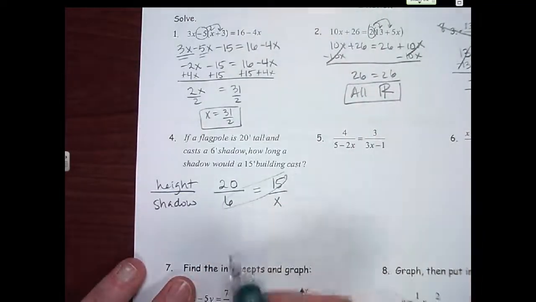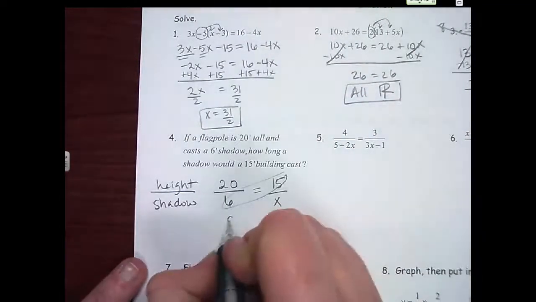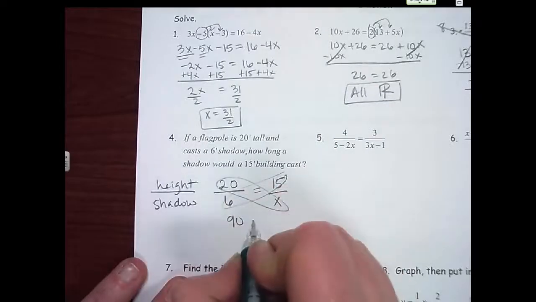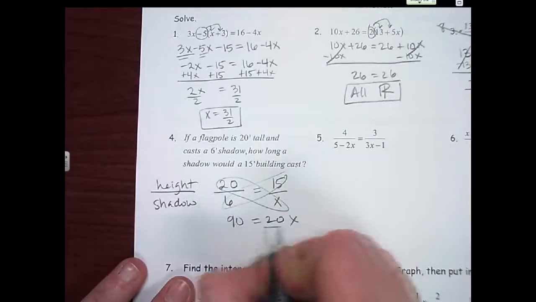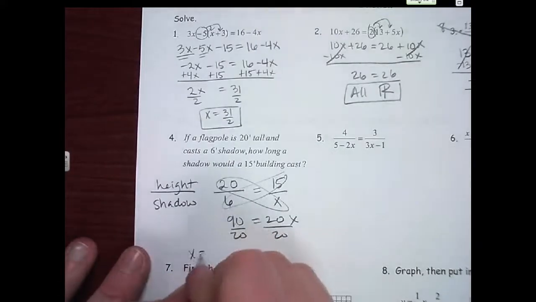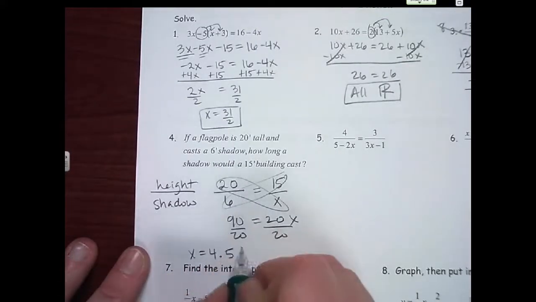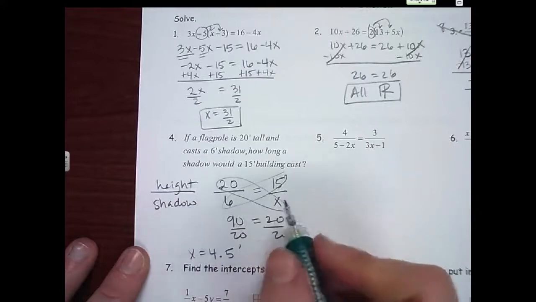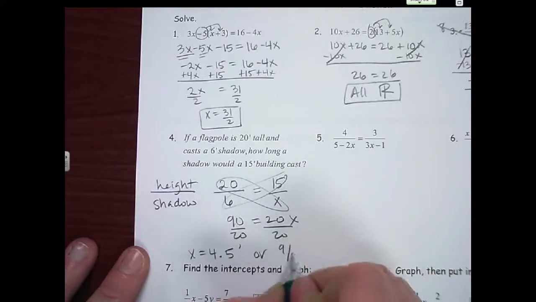So cross multiply, 6 times 15 is 90, equals 20x. Divide by 20, so x equals 4.5 feet, or 9 over 2.